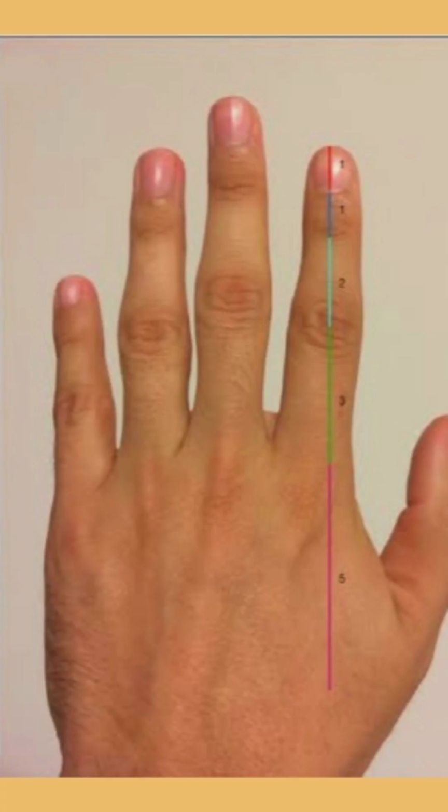The human hand, if we consider the index finger of the human hand as shown in the figure, it also follows Fibonacci series.